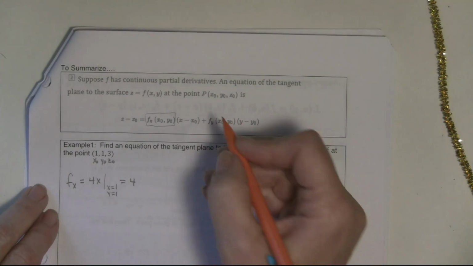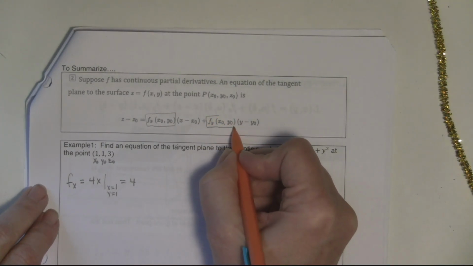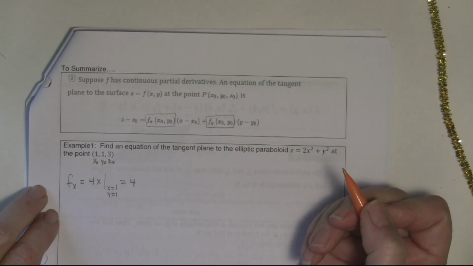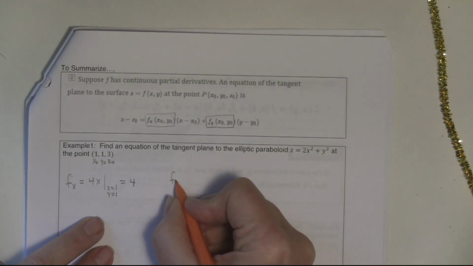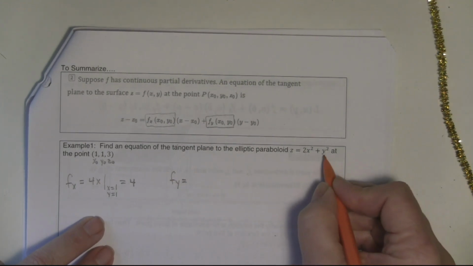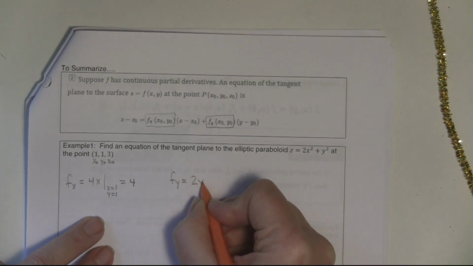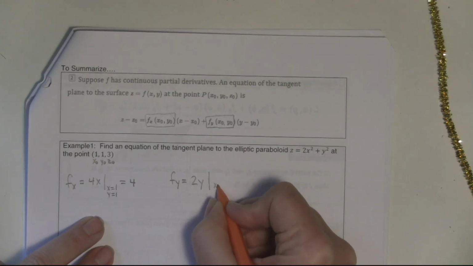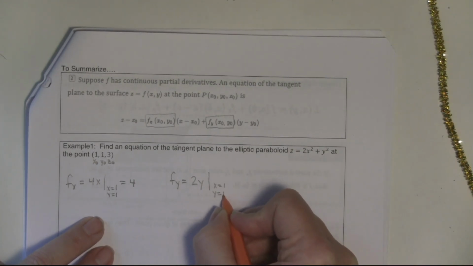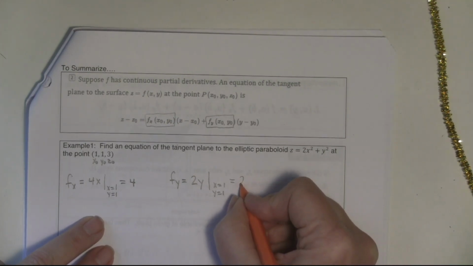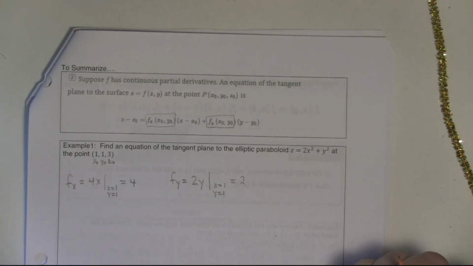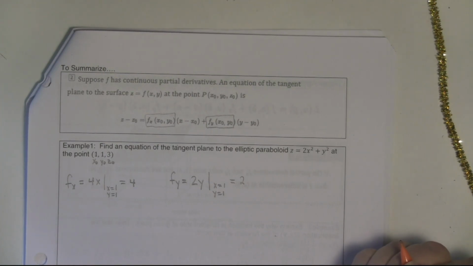And then the other thing I wanted to find is this partial evaluated at our point 1, 1, right? X naught, y naught, 1, 1. And so f partial with respect to y is 2y, evaluated at x is 1 and y is 1, but there's no x in here, though it could be. So this would be 2 when you plug in 1. So we did a lovely job on that.